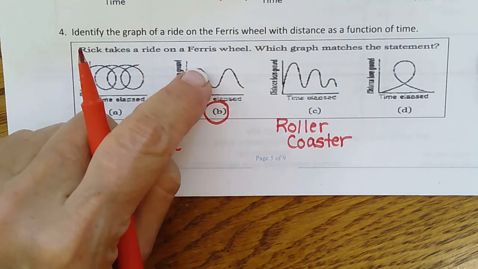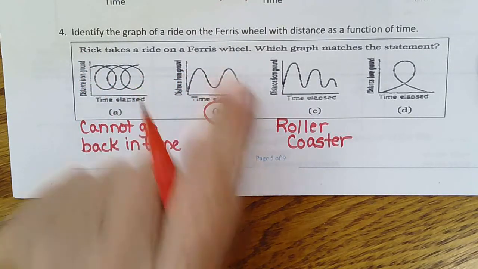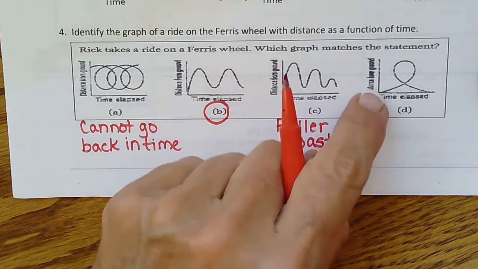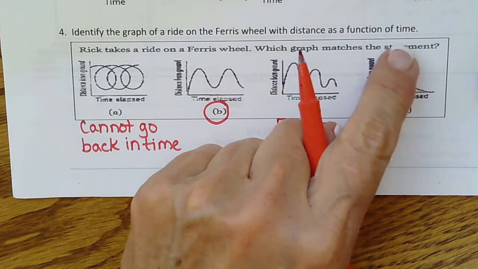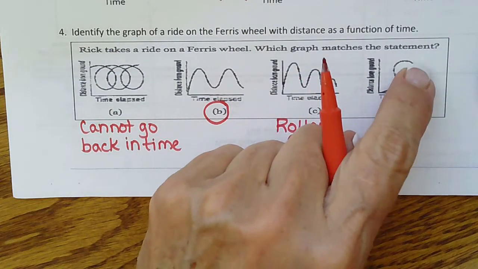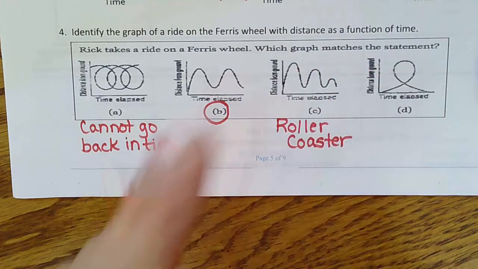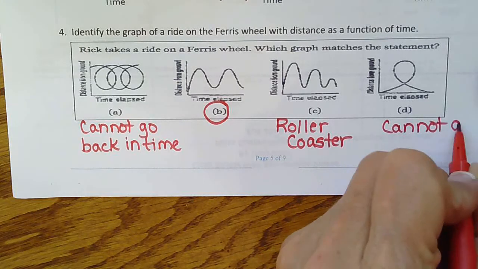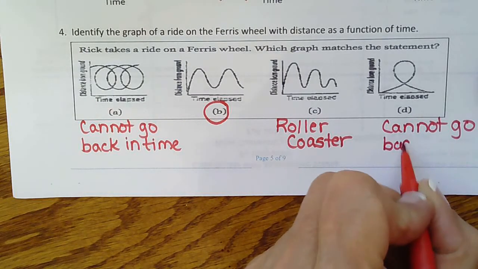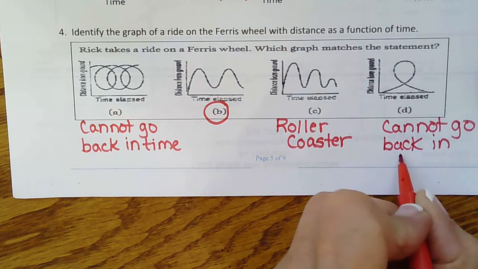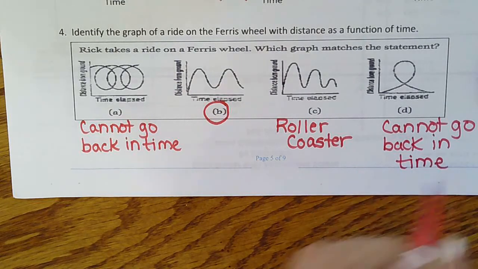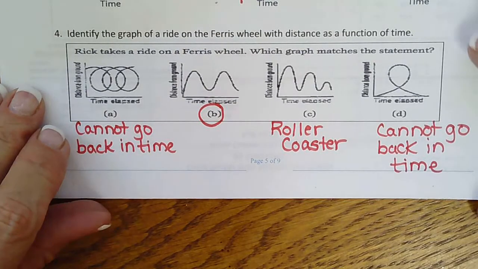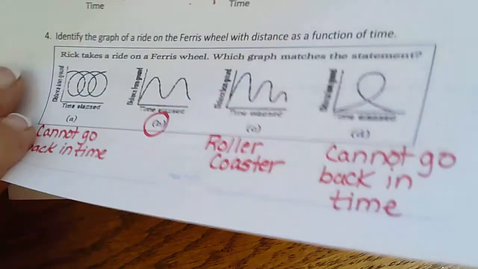So when you're on top of the Ferris wheel, you're at the same height both times, not at different heights each time. And this one again is back in time. We can't go out to 5 seconds and then go back to 2 seconds. So cannot go back in time on that one. So that is a fun little exercise. Okay, let's look at the next page.